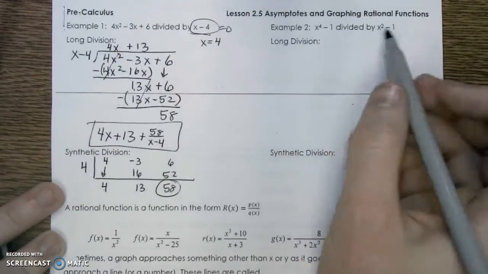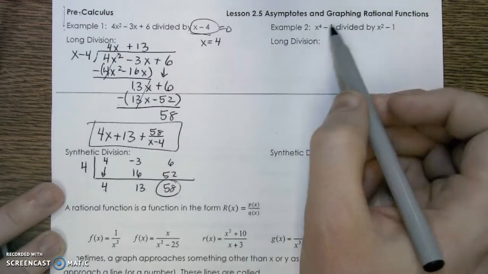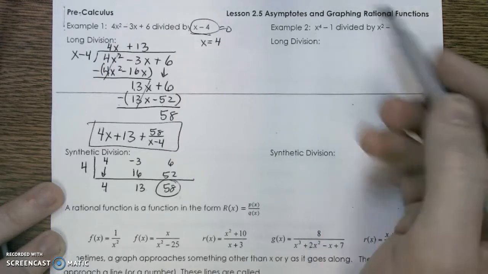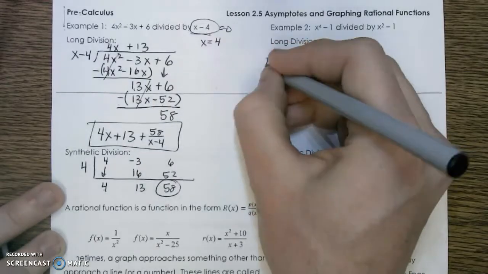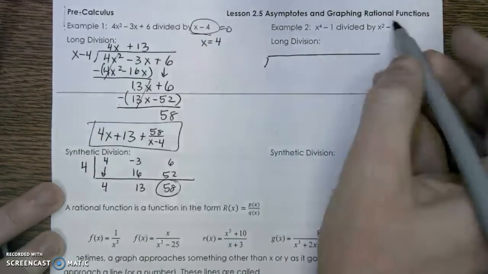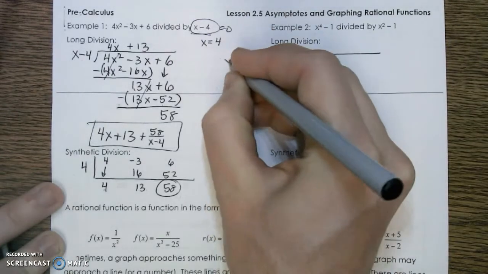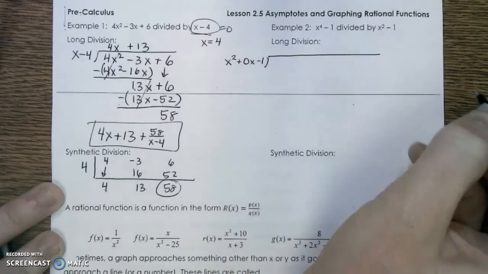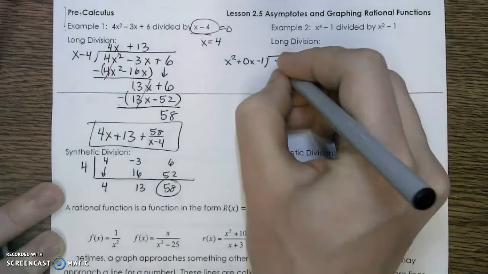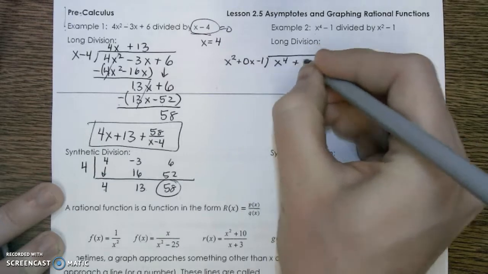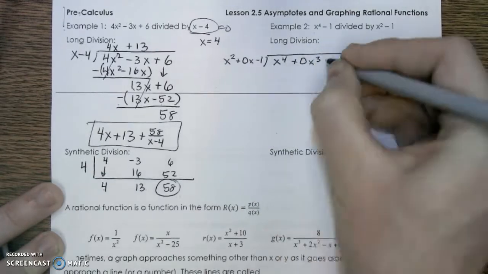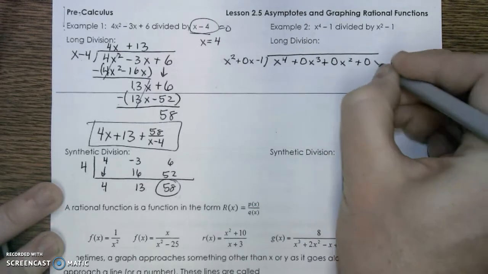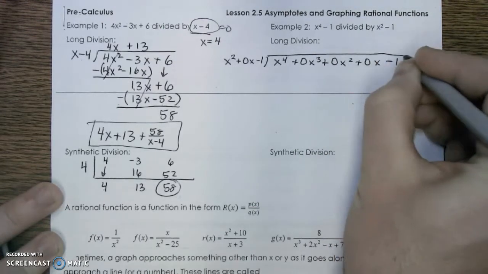Here we've got a polynomial which is missing several terms divided by a polynomial that is also missing some terms. So you got to make sure that you have all your placeholders there. So when it says x squared minus 1, you need to write x squared plus 0x minus 1. And then for this x to the 4th, you're going to have x to the 4th, and then 0x cubed, 0x squared, 0x, and a negative 1.